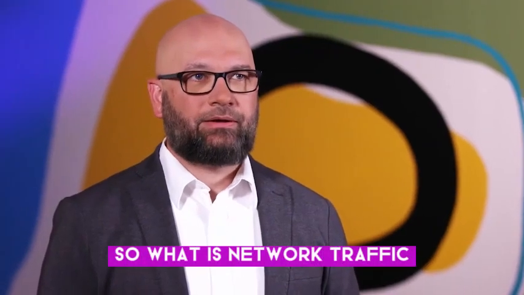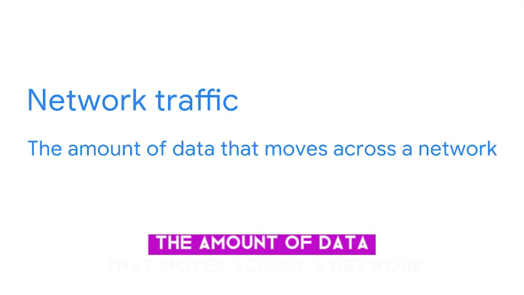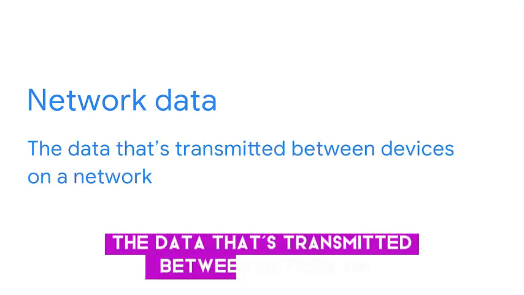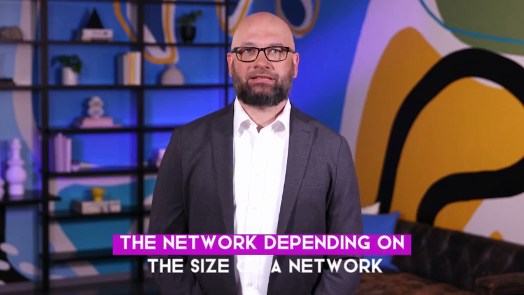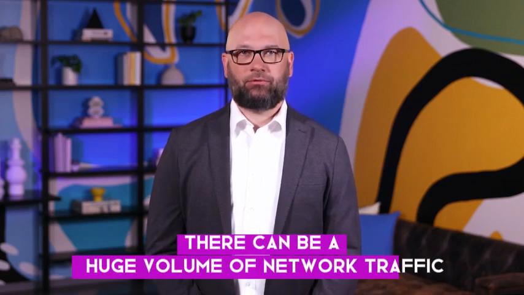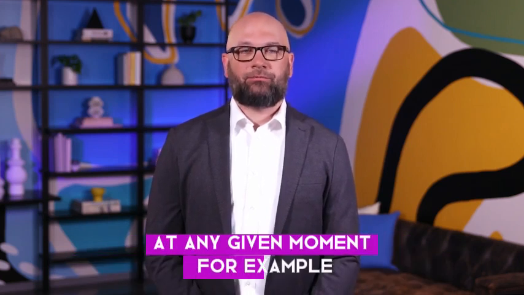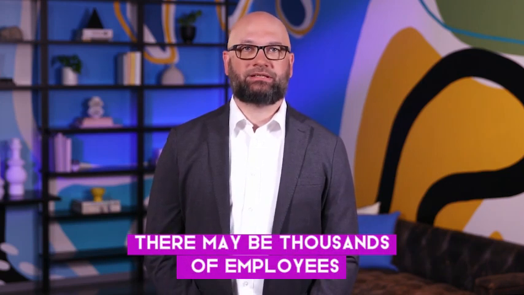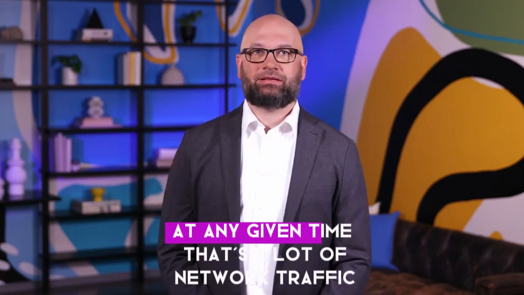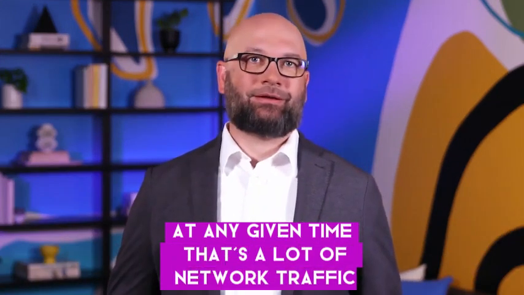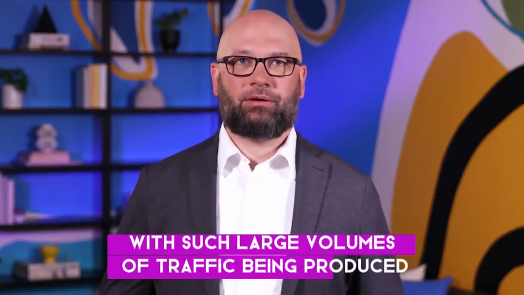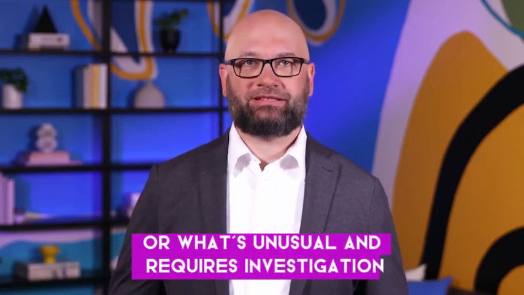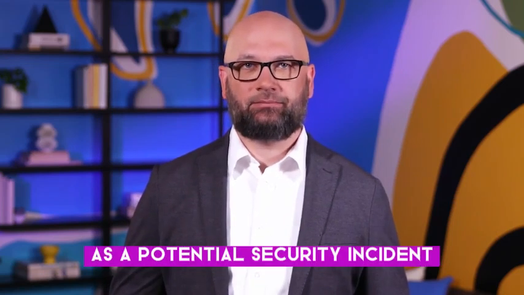So what is network traffic? Network traffic is the amount of data that moves across a network, while network data is the data that's transmitted between devices on a network. Depending on the size of a network, there can be a huge volume of network traffic at any given moment. For example, in a large multinational organization, there may be thousands of employees sending and receiving emails at any given time. That's a lot of network traffic. With such large volumes of traffic being produced, how do you know what's normal behavior or what's unusual and requires investigation as a potential security incident?